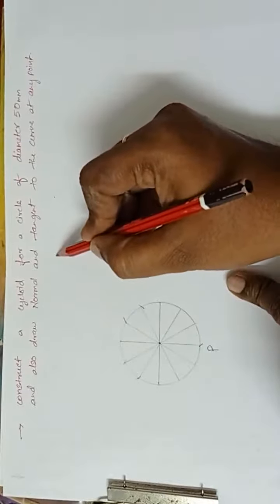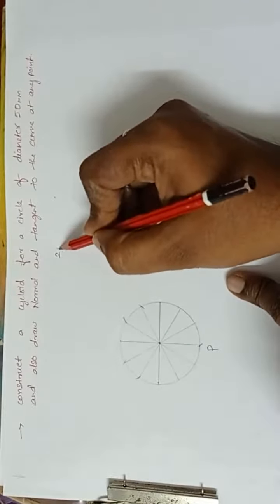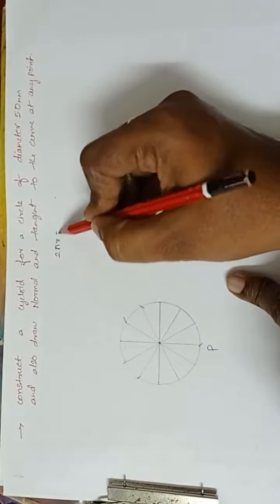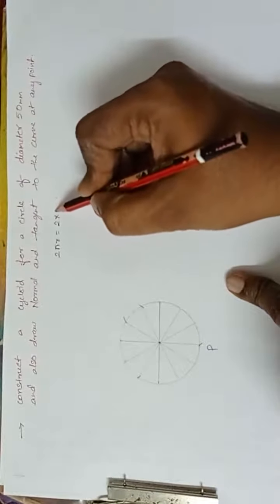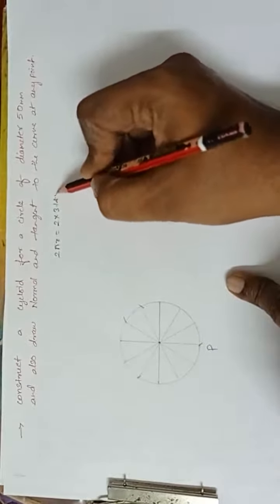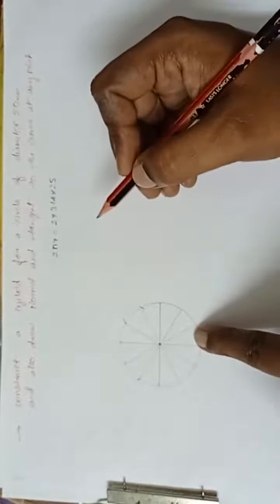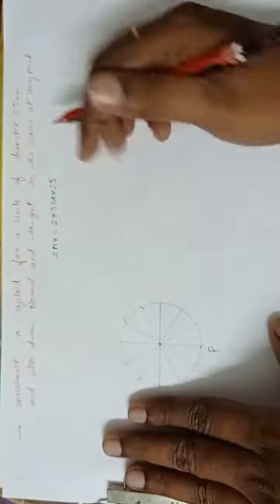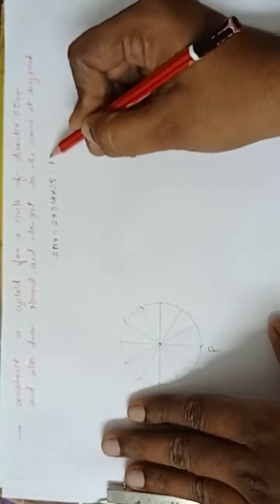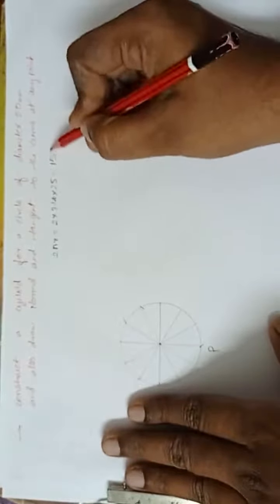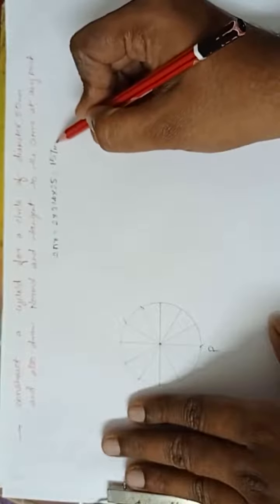For one complete revolution, the circumference of a circle is 2 pi r, which is 2 into 3.14 into r. The radius for this circle is 25. So this is 157 mm, which means 15.7 centimeter.